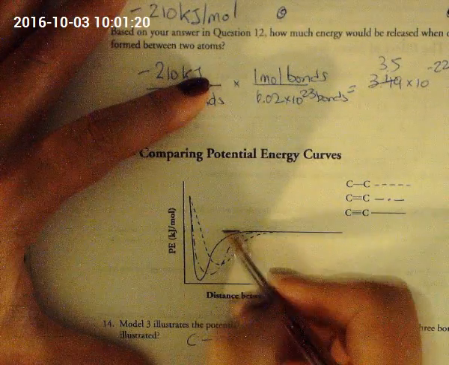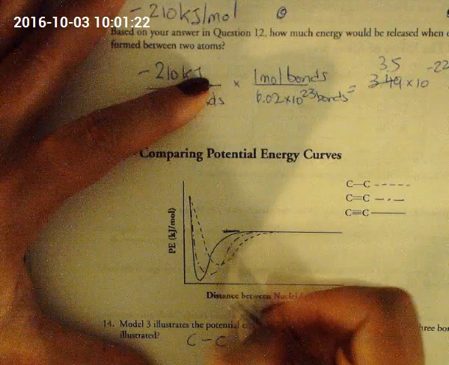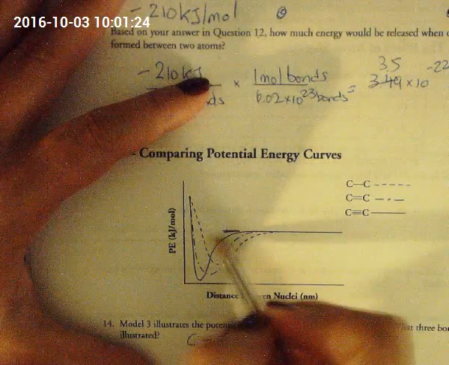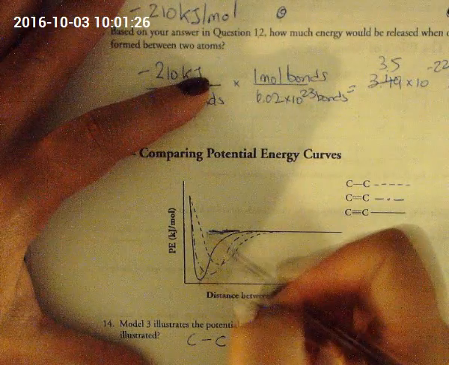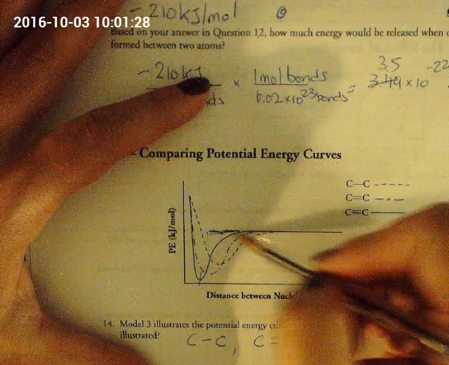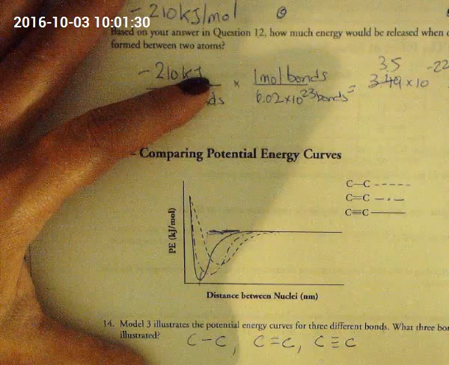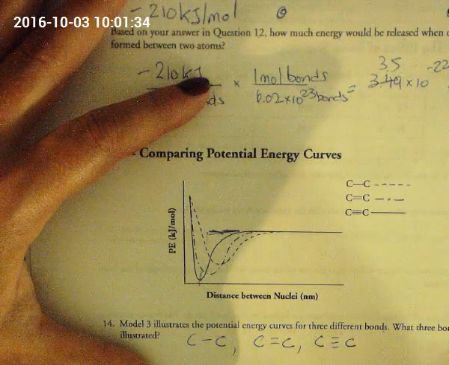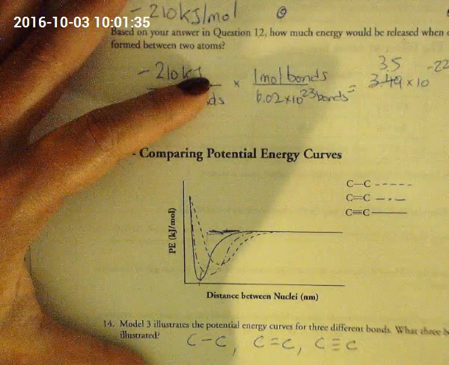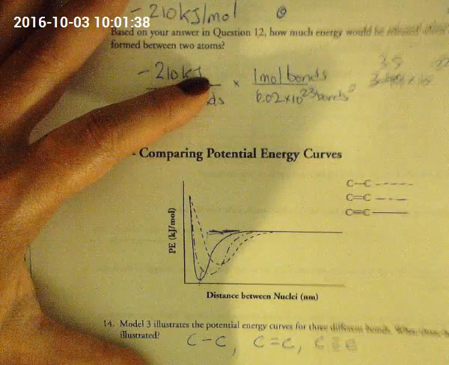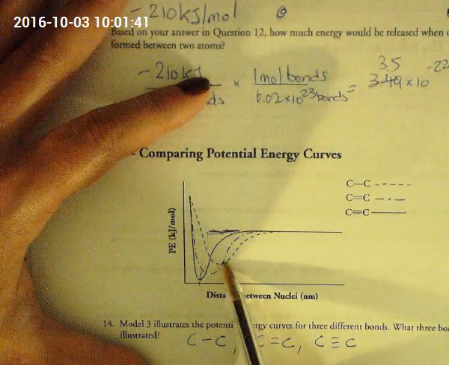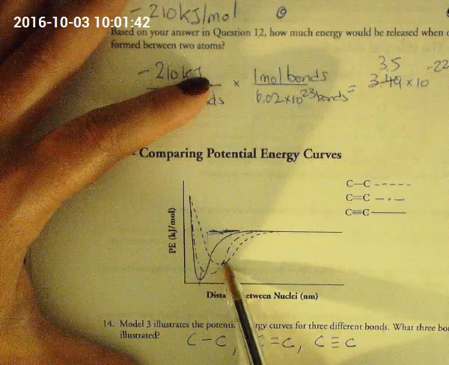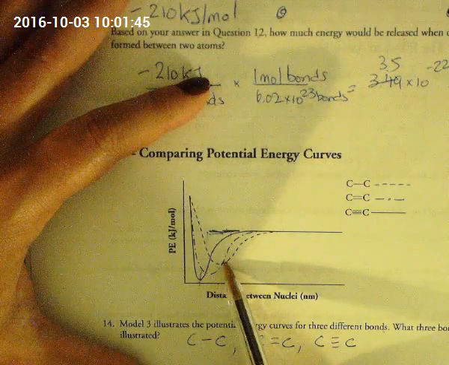You're looking at the distance between 0 and where you go down to. So this here, to go down here would release a lot of energy in comparison to this here. It would also have, since it has the lowest potential energy, the highest attractive force. Say that again. Because it has the lowest potential energy.